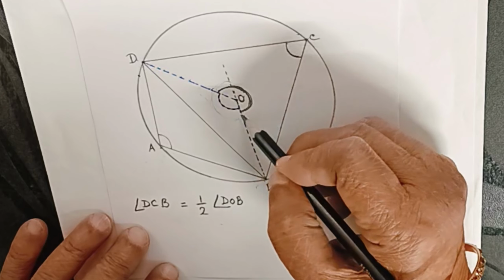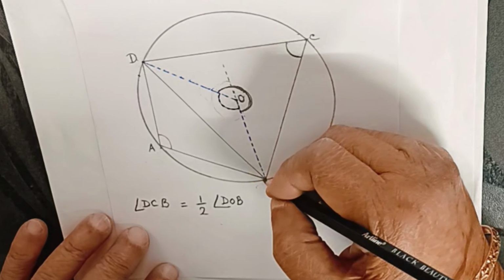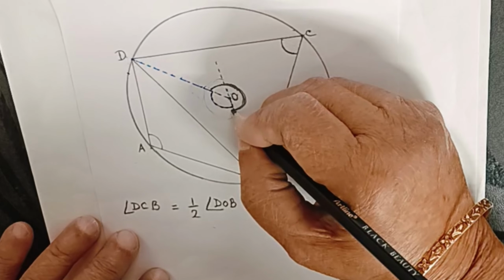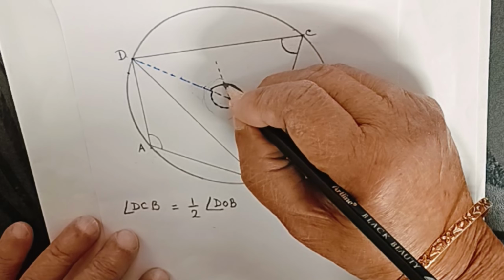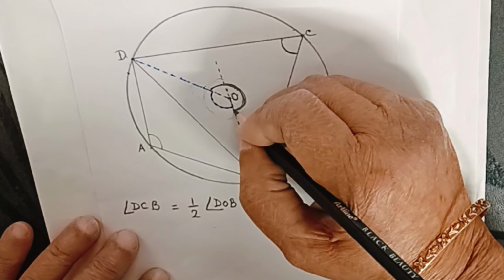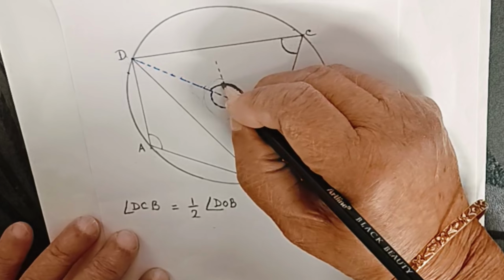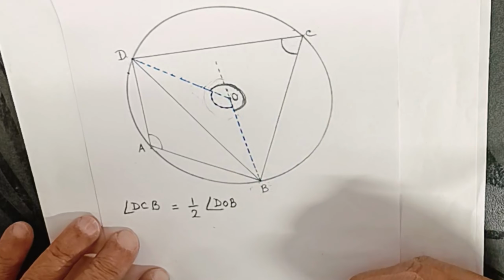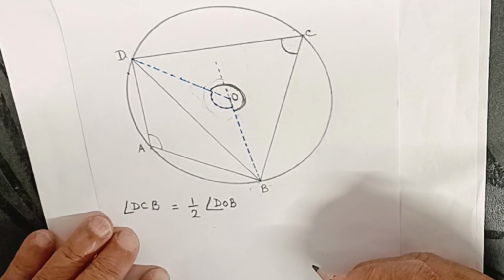Why do we call it a reflex angle? Same. Look at the extension of the line segment BO and 180 degrees from here to here, but our angle is from here till here. So it is a reflex angle, more than 180 but less than 360.